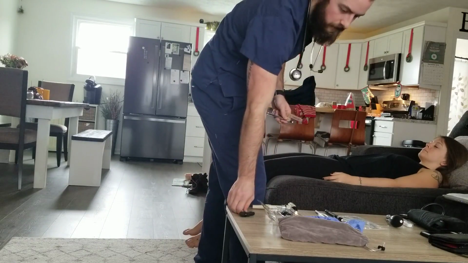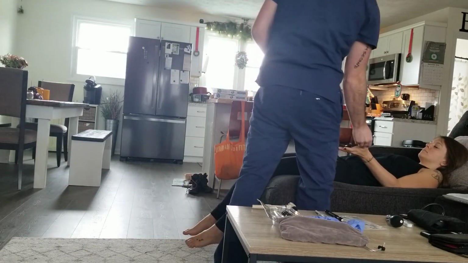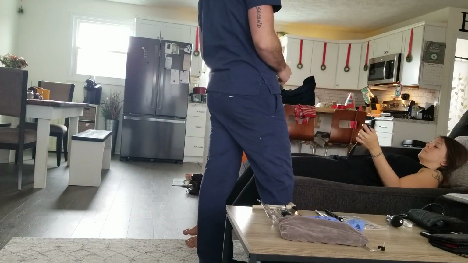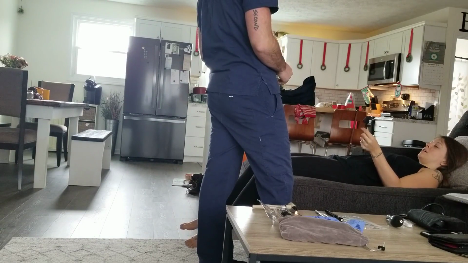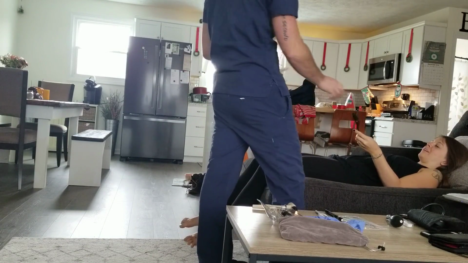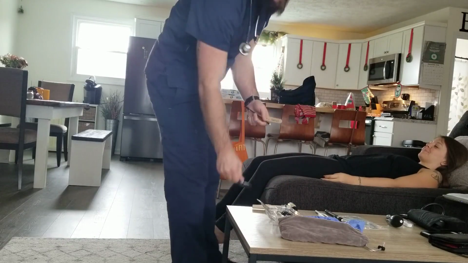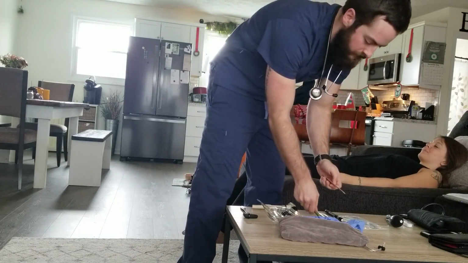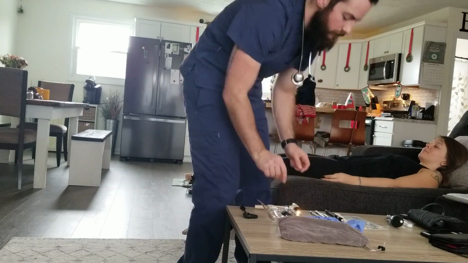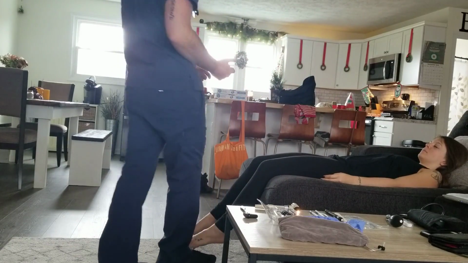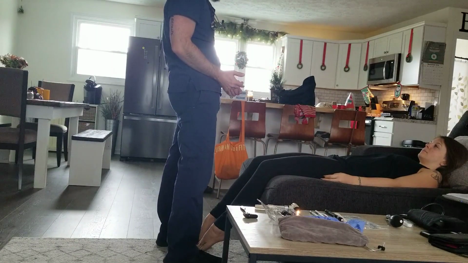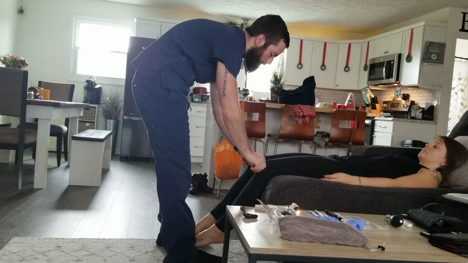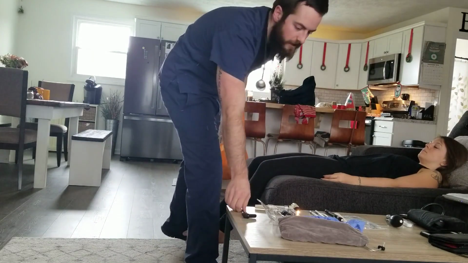I'm going to give you an item. Can you tell me what this is? Knee hammer thing. All right, reflex hammer. Yeah, that's correct. All right. Go ahead and test your reflexes.